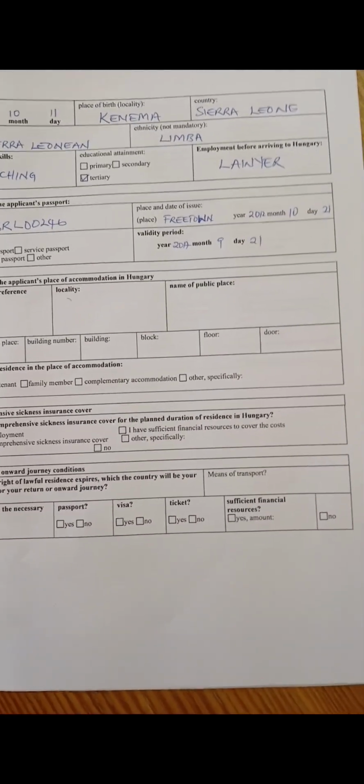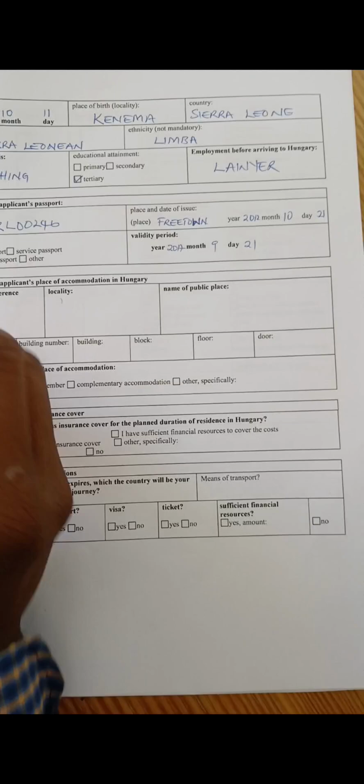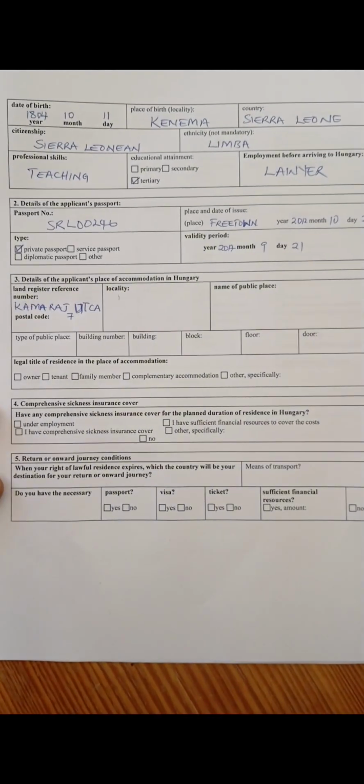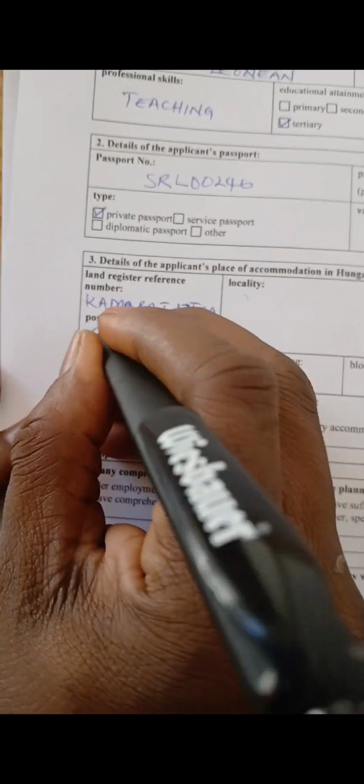The land registered reference number is the actual address you're staying. The actual address. Let's say you're staying at Kamaraerdei utca 7, something like that. Okay, sorry, my handwriting is big. It could not fit in. Okay, so this is the address, and the postal code, let's say it's 6220. That's the postal code.